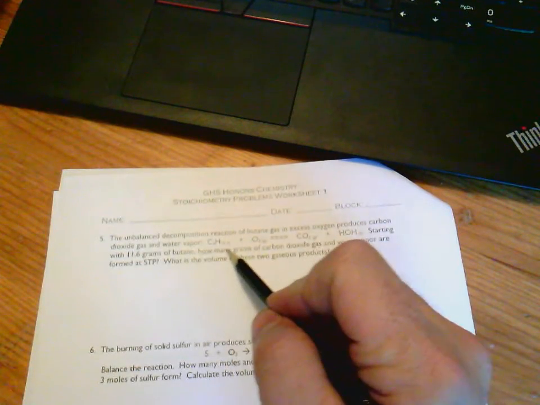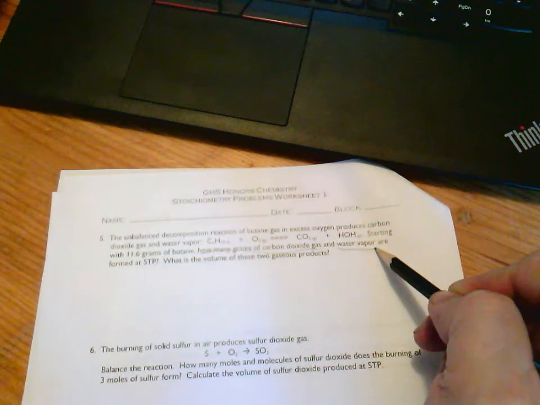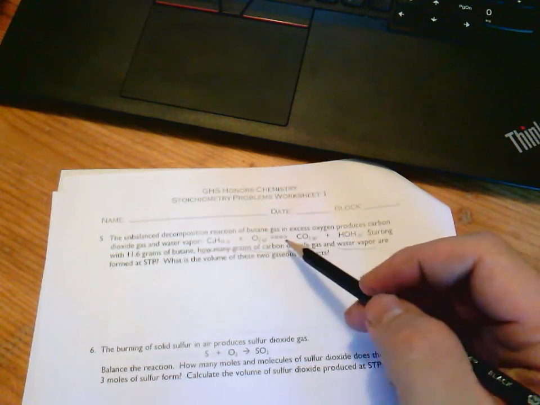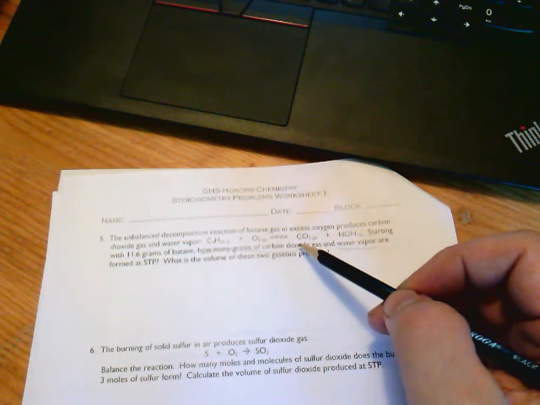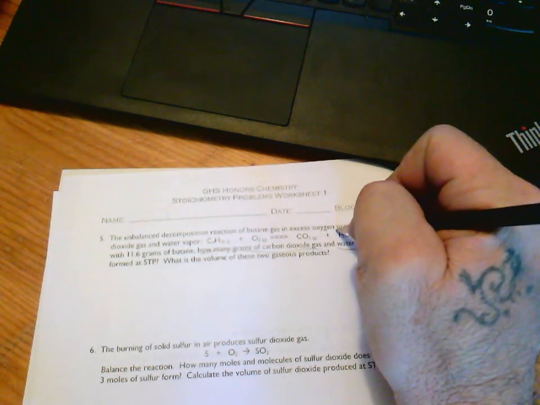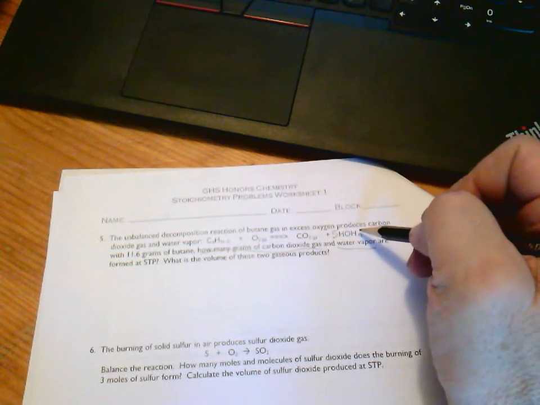Okay, what is the volume of these 2 gaseous products? So, how many grams of carbon dioxide gas and water vapor? Is this balanced even? Oh, no, it's not even balanced yet. Awesome. That's 5. That gives me my 10 hydrogens.